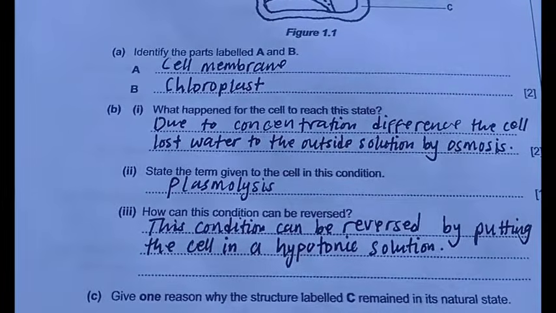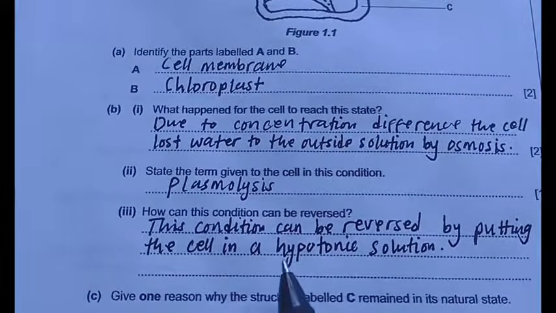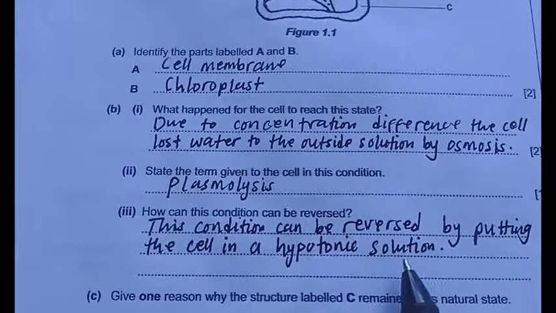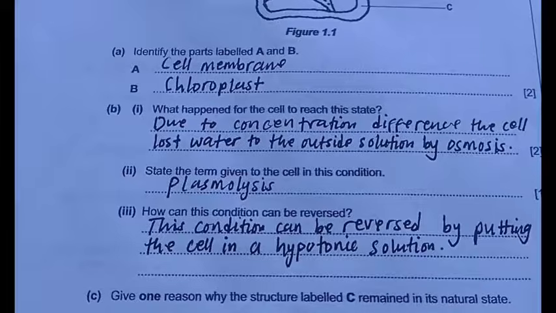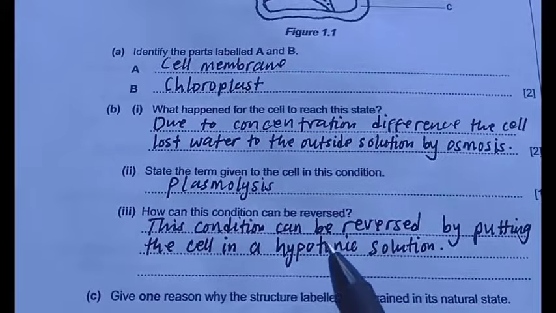When you put the cell in a hypotonic solution, the cell is going to gain water, and the protoplasm is going to be attached again to the cell.